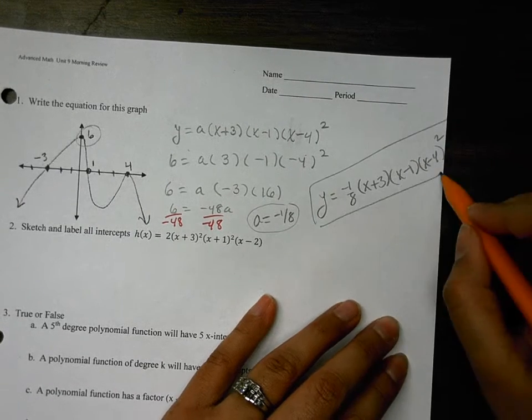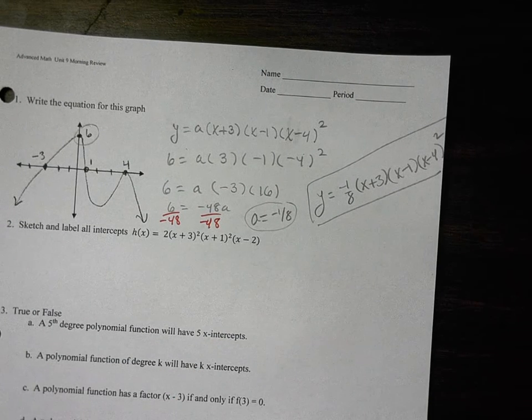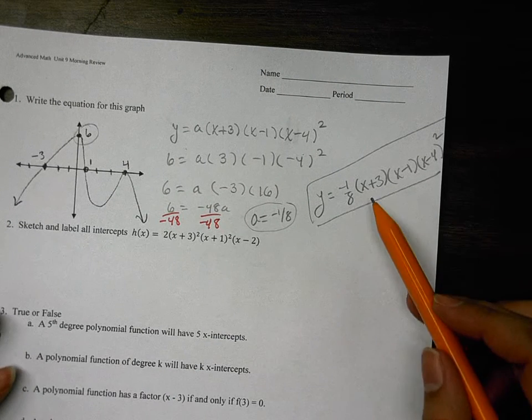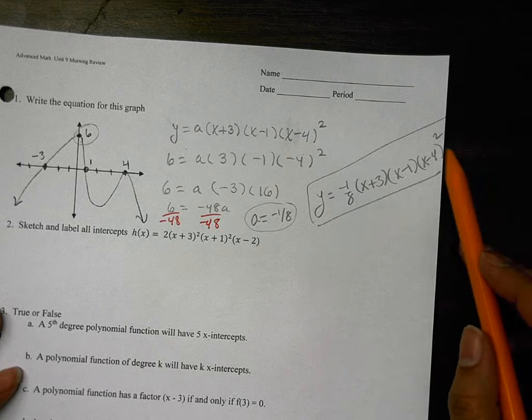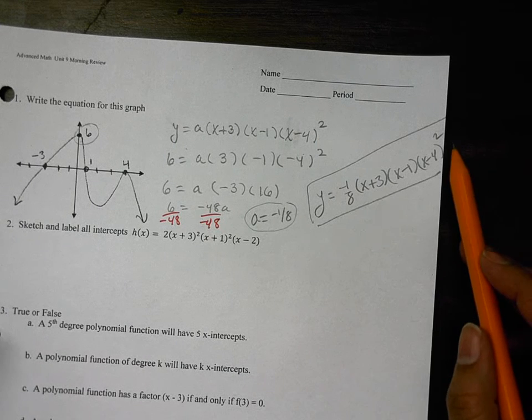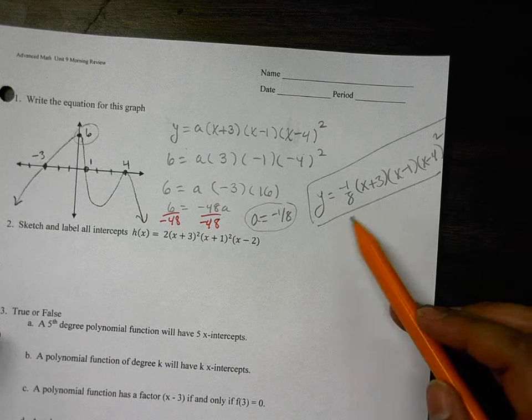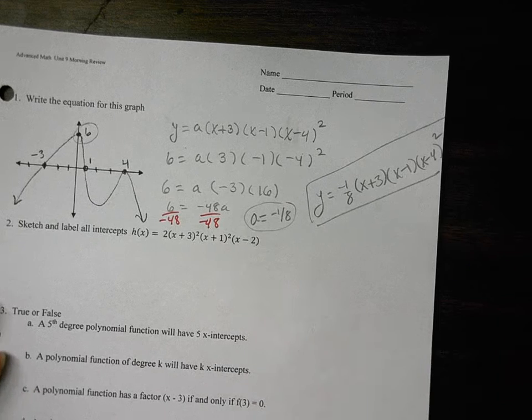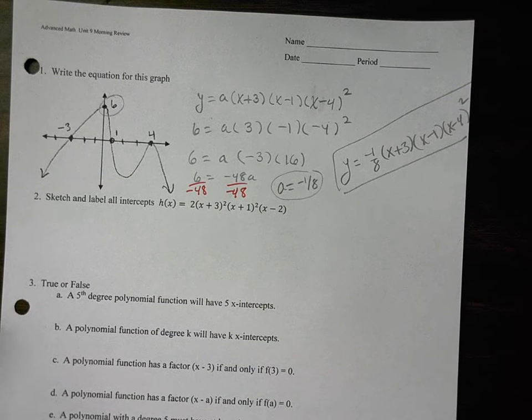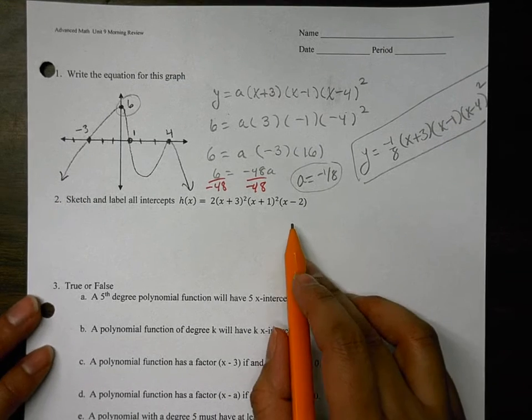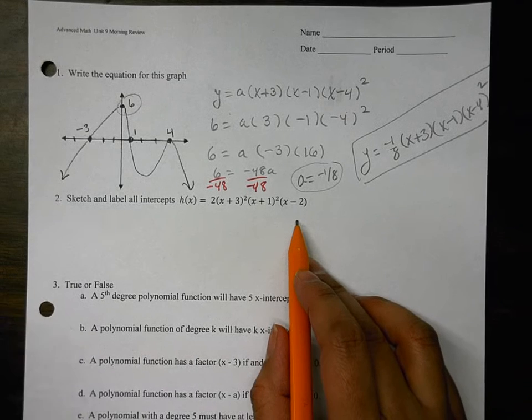Don't forget, I did have a few people on the quiz when I walked around yesterday putting the y-intercept at the end. They saw the 6, so they just put a plus 6 at the end. Can you do that when it's in factored form? No, you cannot. You have to work it out the way we did here. All right, questions before I move on to 2? None? All right, sketch. There's a few things we have to do here, even though all it says is sketch.